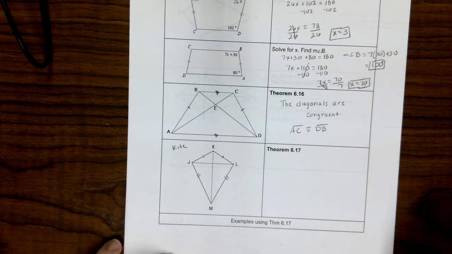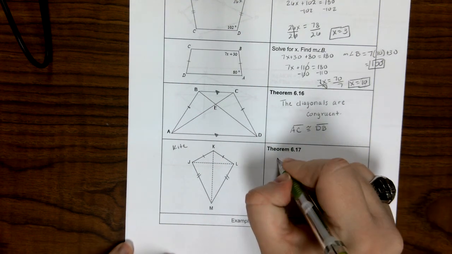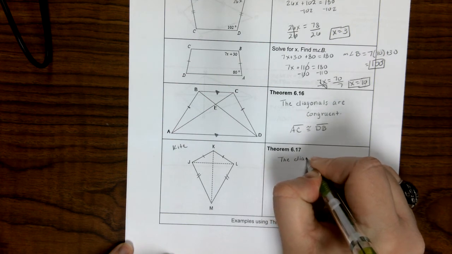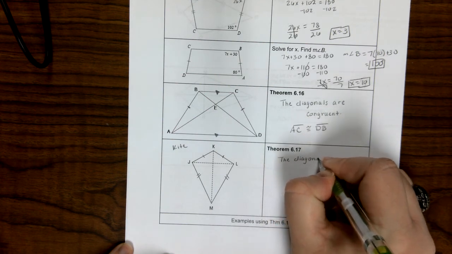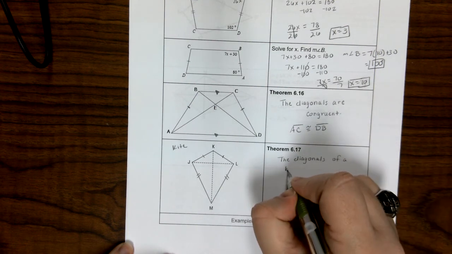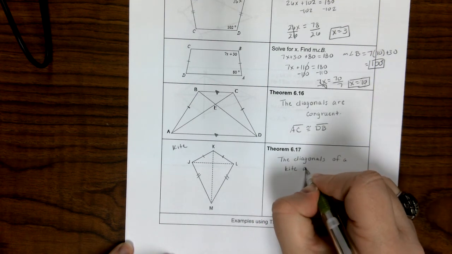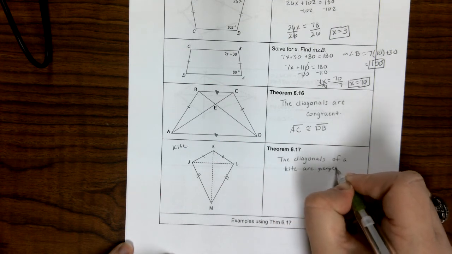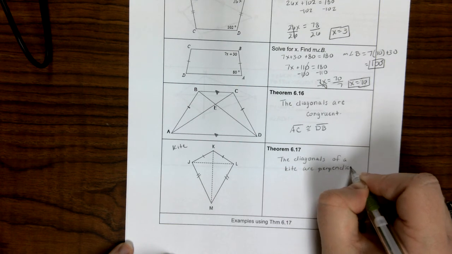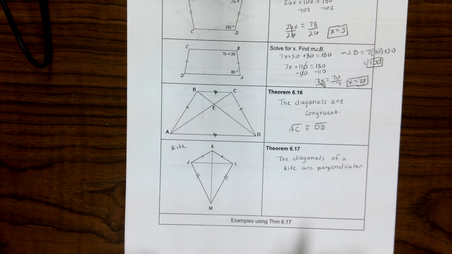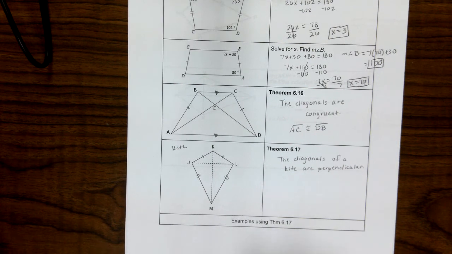And they also have a property about their diagonals. So we say that the diagonals of a kite are perpendicular. What's perpendicular mean? It means that two lines cross to make 90-degree angles.